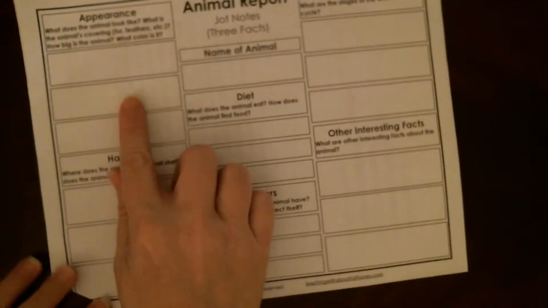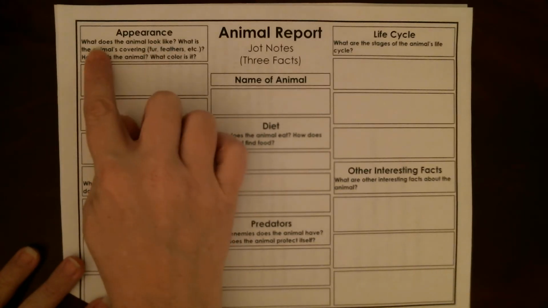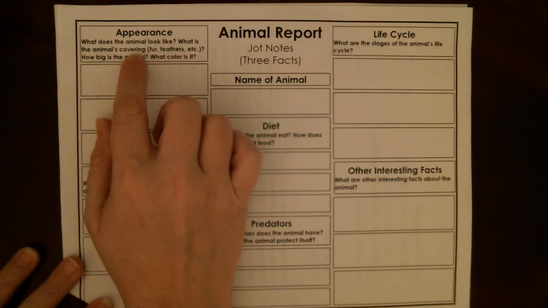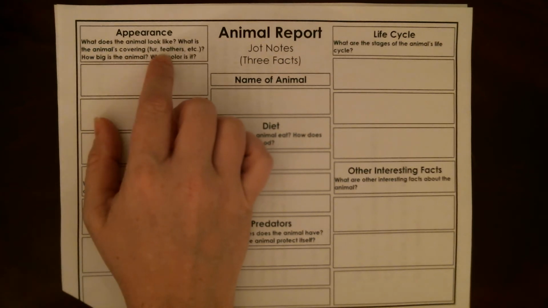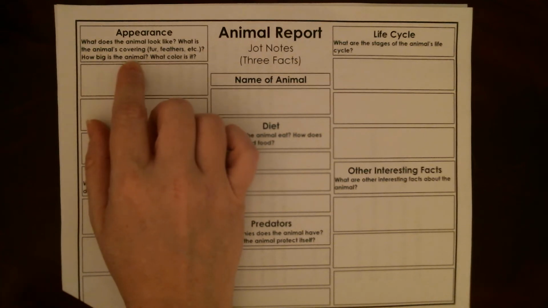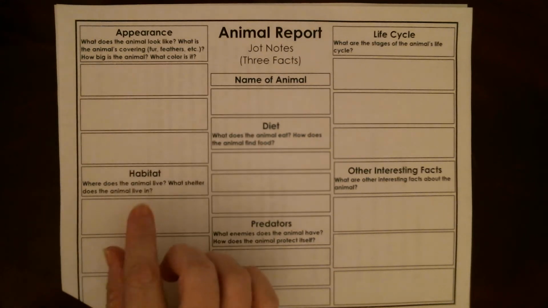So you guys, we're going to be filling this out today. We're going to do 3 sections. We're going to do the appearance section. And remember, the appearance is what does the animal look like? What is the animal's covering, whether it's fur, feathers, skin with scale, wet skin. How big is the animal? We're thinking about how it is as an adult. Its color. So we really want to describe our animal.